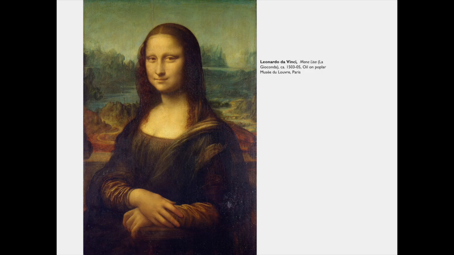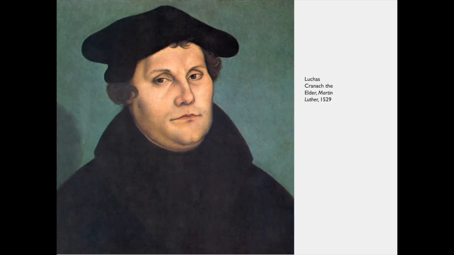Cranach painting Martin Luther. You will remember that Martin Luther ruined the party for the Roman Church, the beginning of Protestantism. This is one of the paintings you have seen in the history book all your life. We wouldn't know what he looked like without this painting. You can see it again in his eyes.